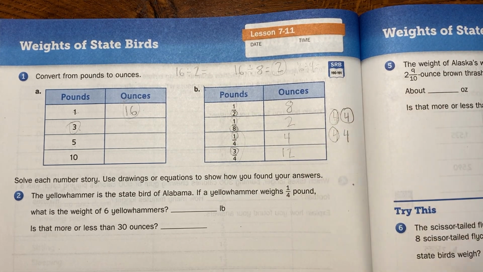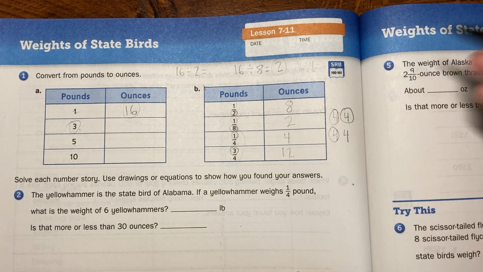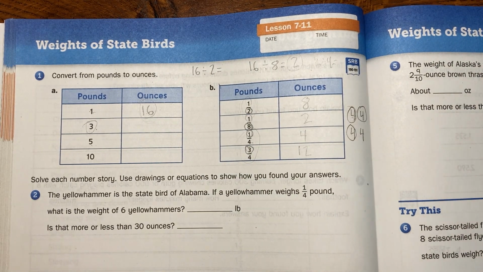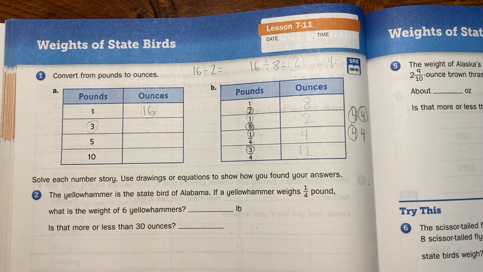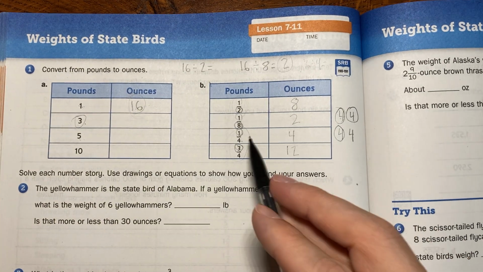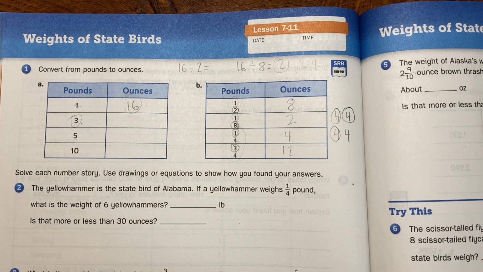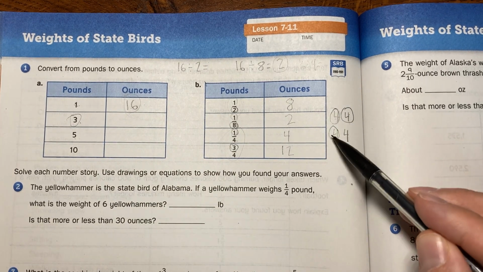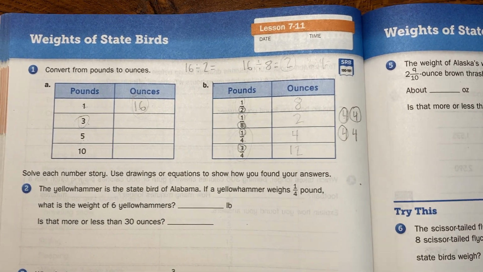So for that last one, we just kind of split and said, well, if you split 16 into equal groups of 4, that would be literally 4 groups of 4. And they wanted 3 of those groups for our last section. So 3 groups of 4 is equal to 12.